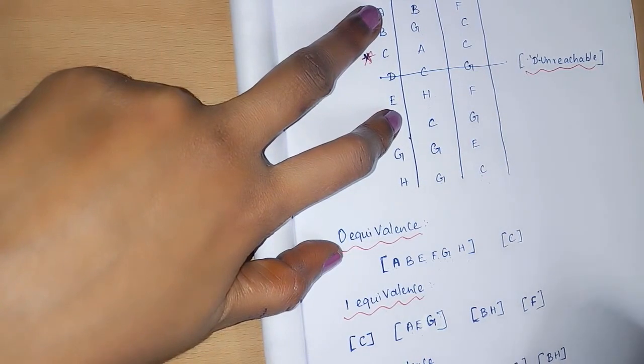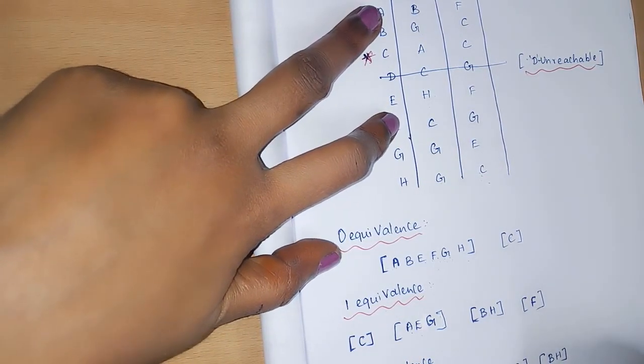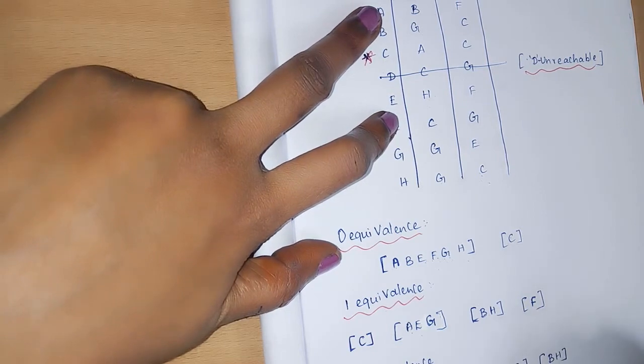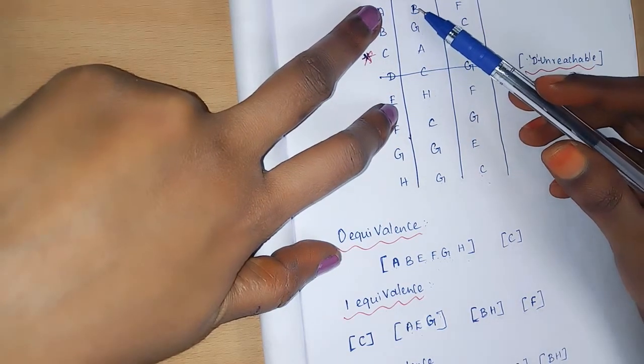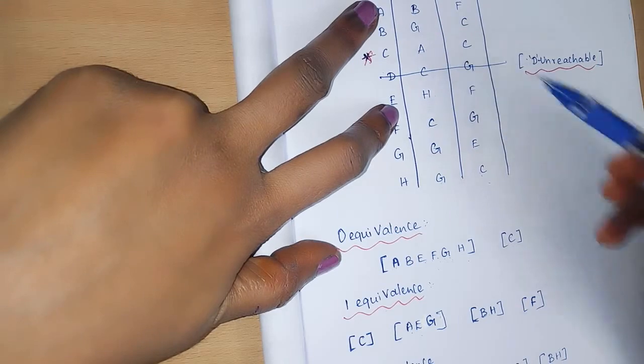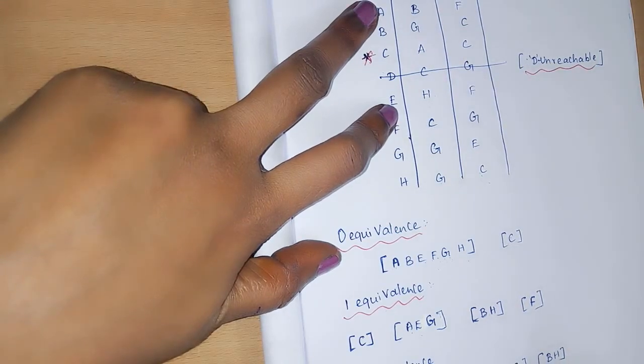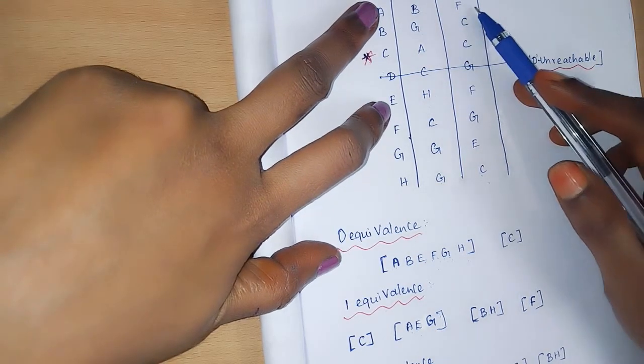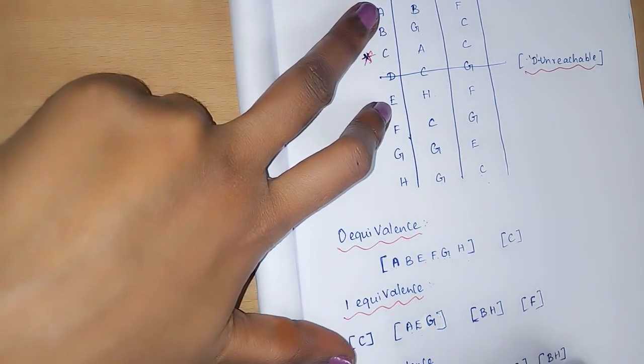You have to compare the result with the two equivalence. Now you are finding three equivalence. So for AE, on 0 it is going to BH, the same set, and on 1 it is going to F, the same set, right? So AE is a three equivalent set.